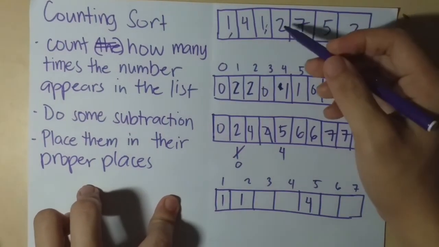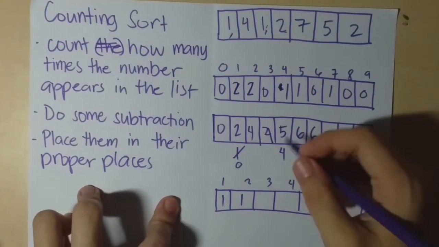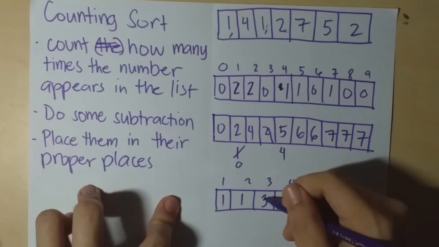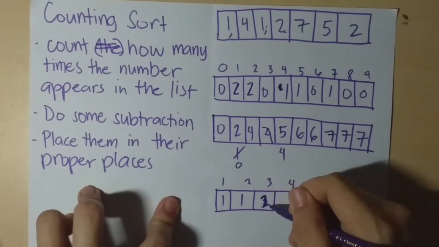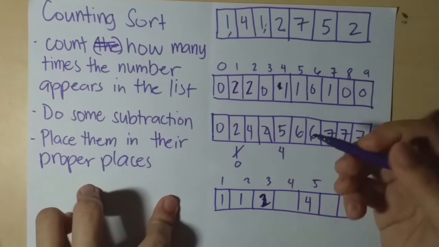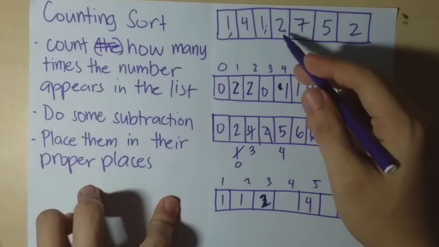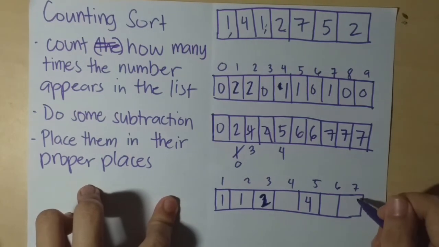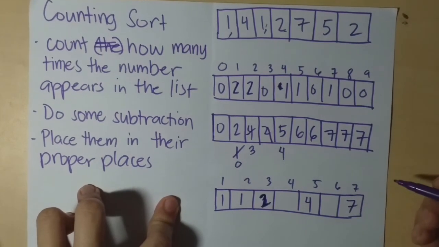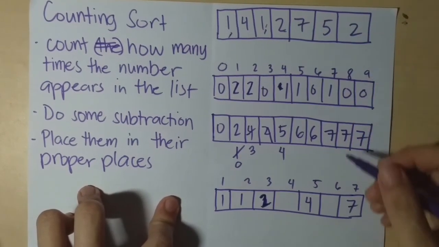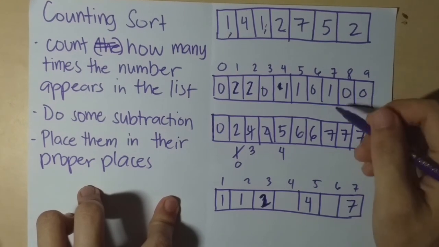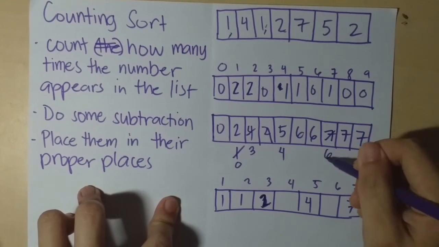Right? Then we have 2, so it goes here. Oh, sorry. It's 2. Then our 2 right here becomes 3. Then we have 7, so it goes at 7, and our 7 right here becomes 6.